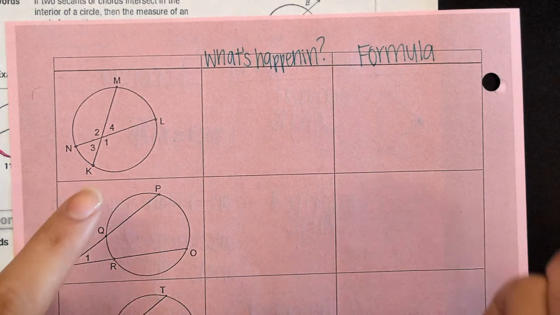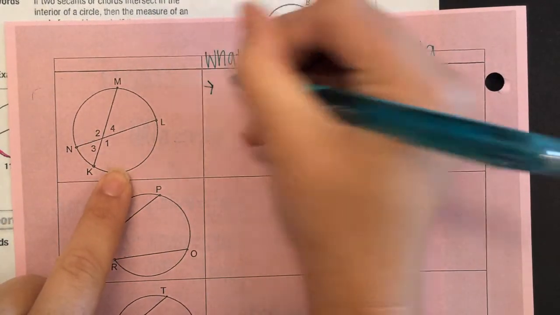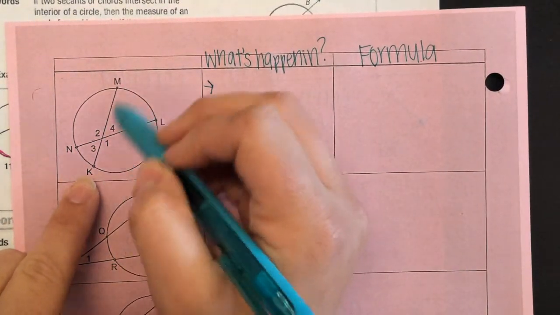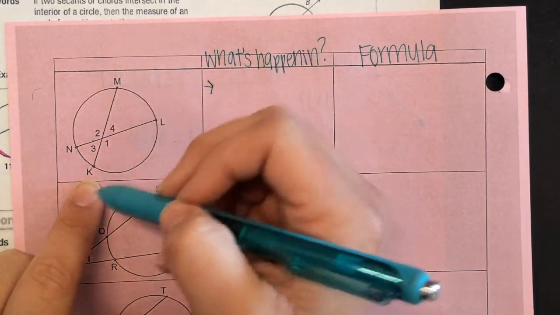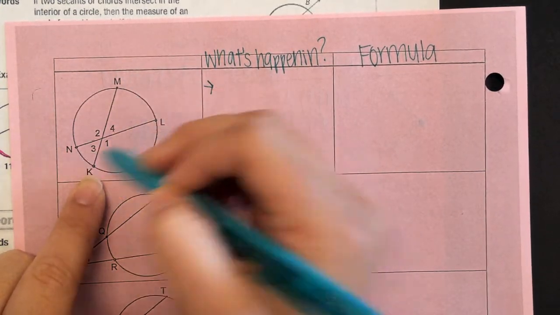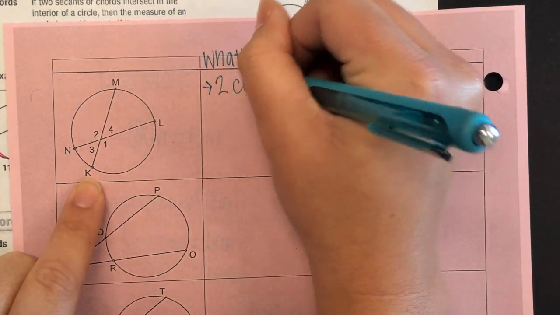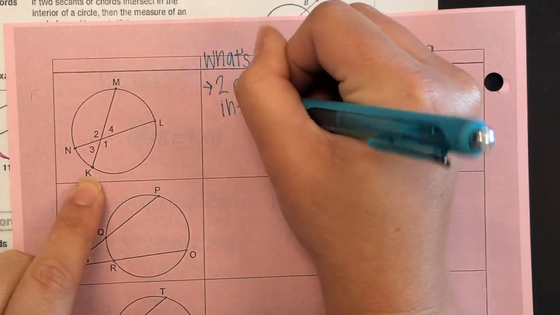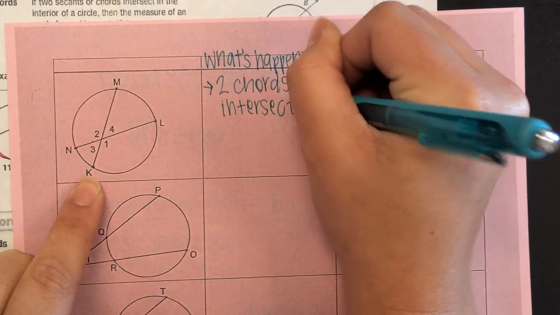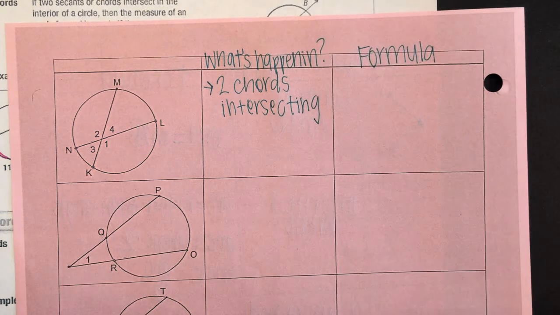Okay, so what's happening here is technically these are chords, right? Because they don't go outside the circle. If they go outside the circle, then it's a line. Technically, right now, these are chords. So we have 2 chords that are intersecting in the circle. You can just say 2 chords intersecting.